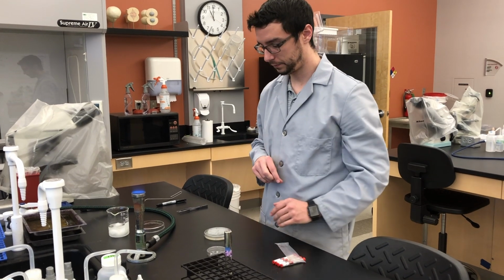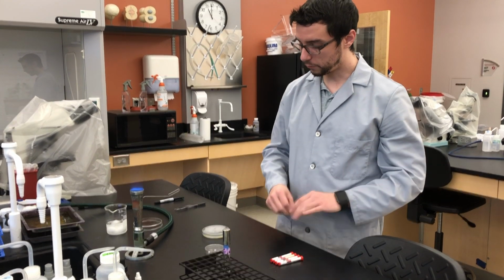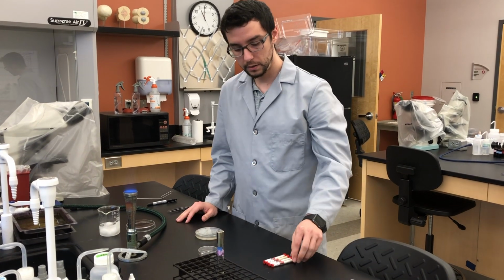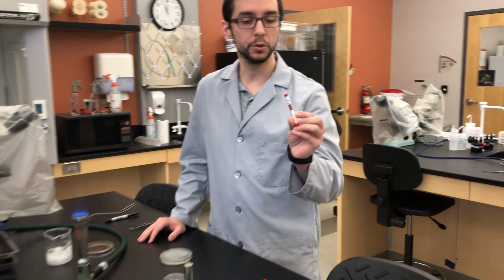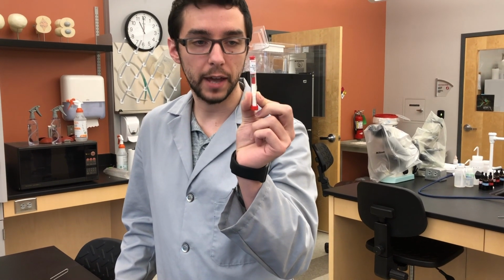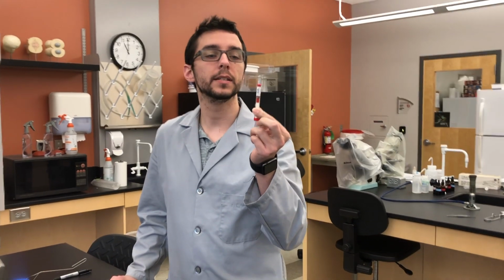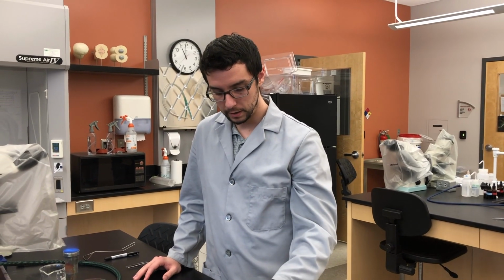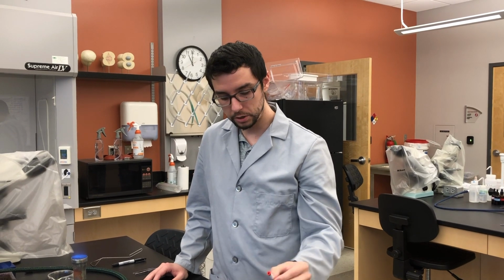Set it aside. Now, while we're waiting for that to soak in for a little bit, you see here these little tubes. These tubes each contain little discs of antibiotics. This is chloramphenicol. We have penicillin here, tetracycline, and gentamicin.